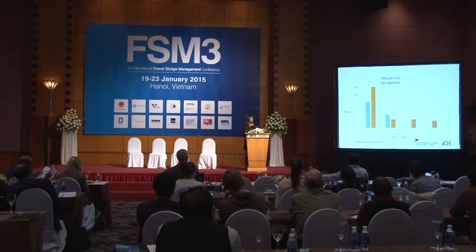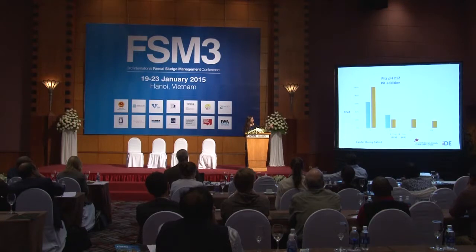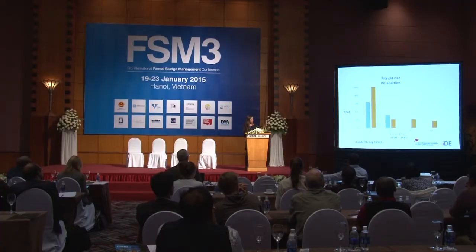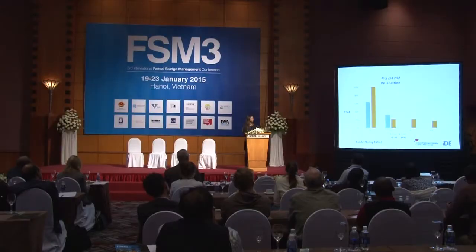For adding the lime directly to the pits, so these are the households that had the latrines that have been in use for at least 2 years. The blue bars are 1 bag and the orange bars are 2 bags. Adding 2 bags basically raised 100% of the latrines in one of the districts. So I'm just focusing on a subset of the results here. 100% of the pits achieved a pH of 12. So we consider that to be a high level of disinfection. With 1 bag, it was about 60%.